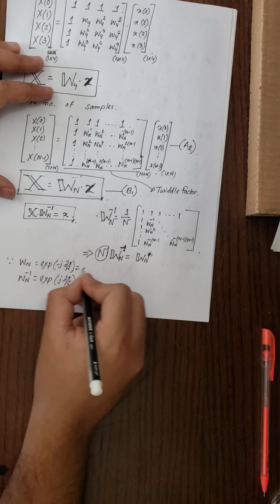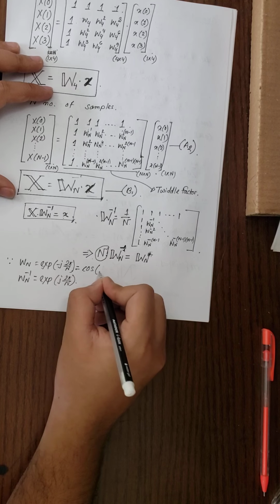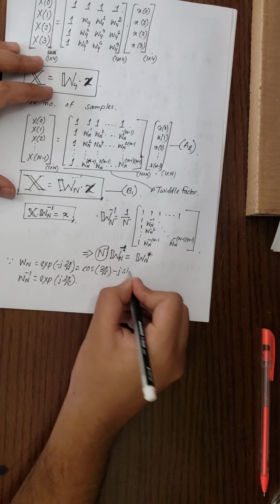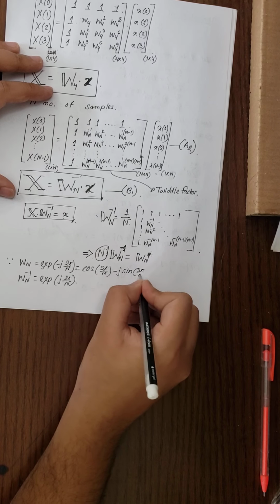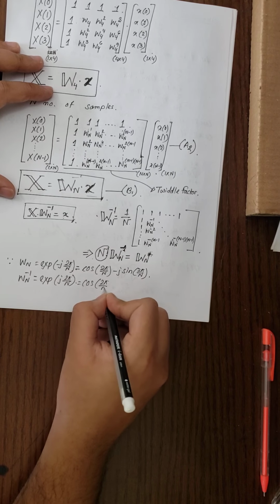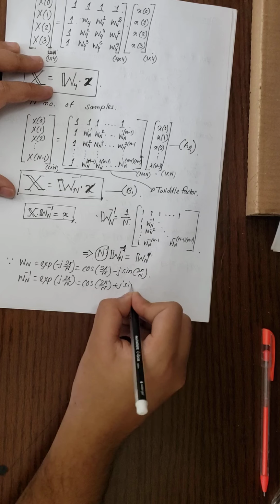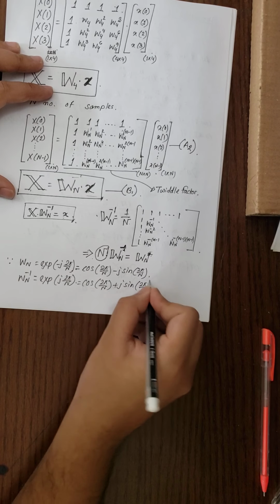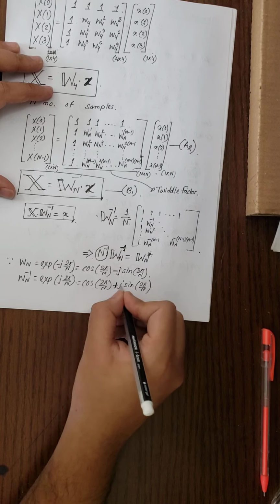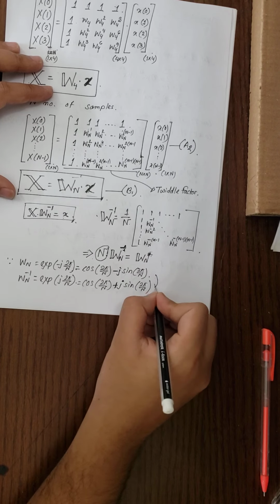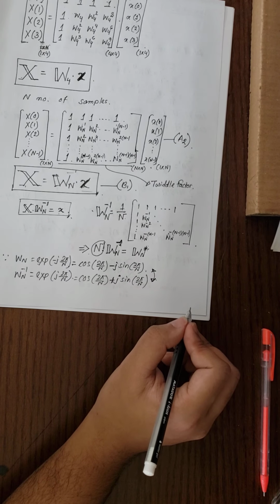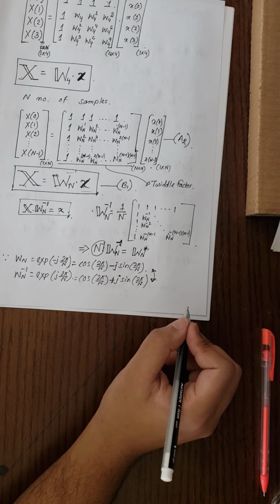E to the power minus j can be written as cosine of twice pi over n minus j sine of twice pi over n, and this can be written as cosine of twice pi over n plus j sine of twice pi over n. So here the imaginary part is negative and here the imaginary part is positive. So these two are complex conjugates. I hope it is clear.